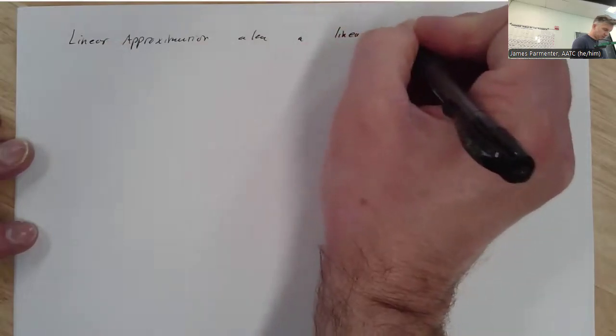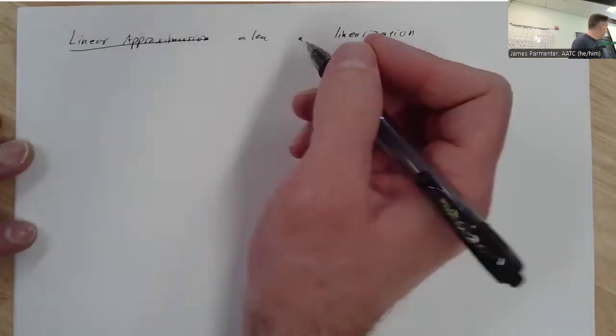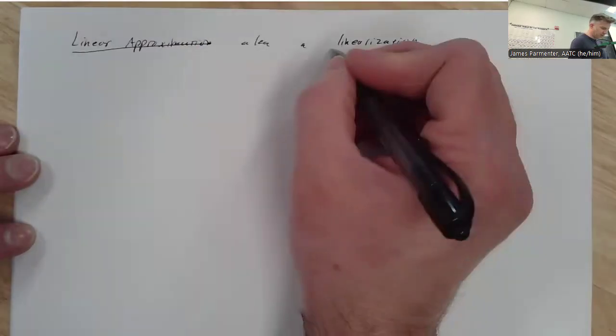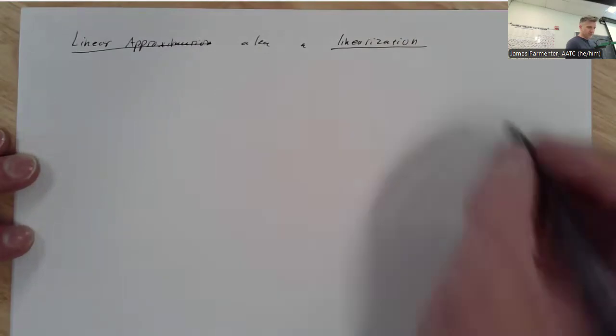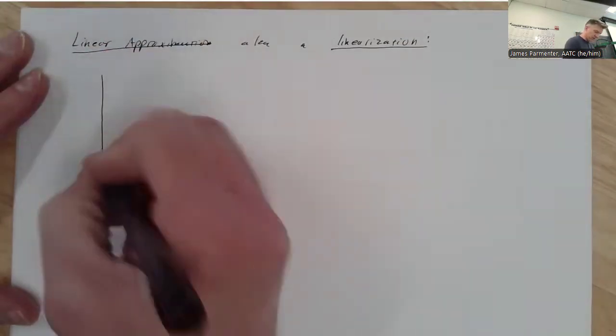So linear approximation, also known as, whoops, I didn't mean to cross that out. So that's the underline, just poorly written. Also known as a linearization. Well, it's just the equation of the tangent line. Really, that's it. It's just written in a way slightly differently. I don't really know why we've chosen to do it a different way.